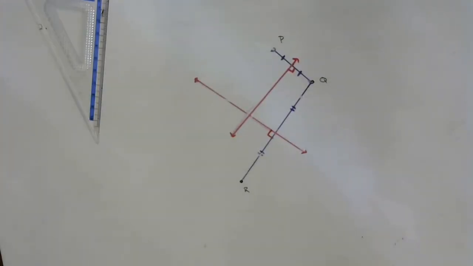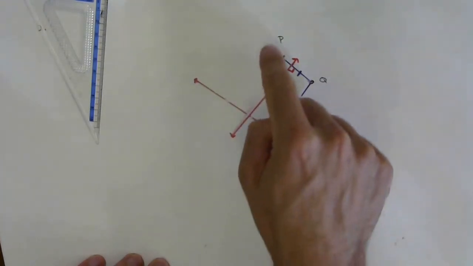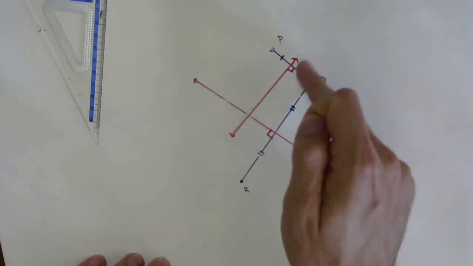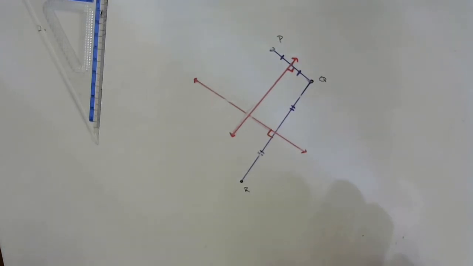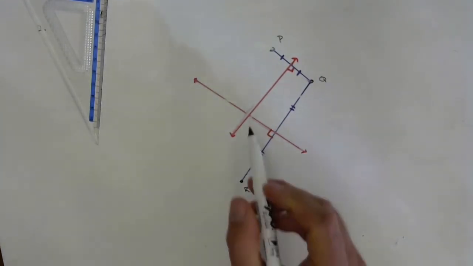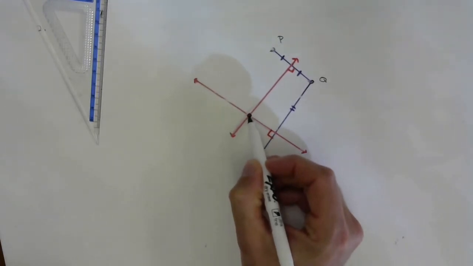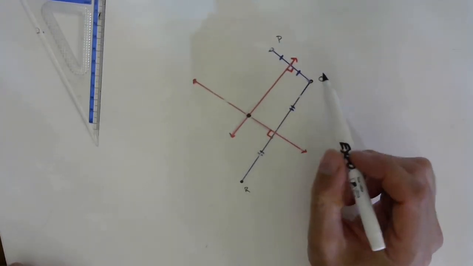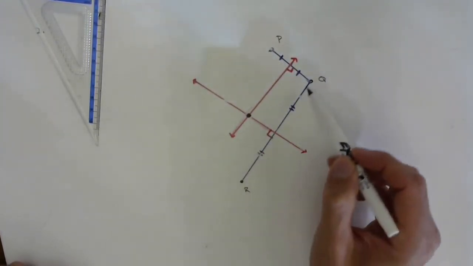My friends, does your diagram look something like this? You drew 2 chords. I could have drawn the chord PR as well, and if I drew the right bisector, it also would go through this point. But you should have 2 chords and 2 right bisectors, a right bisector for each of those chords. And where that goes through is the center of the circle. Why? Because the right bisector of this chord goes through the center of the circle, and the right bisector of chord RQ goes through the center of the circle.